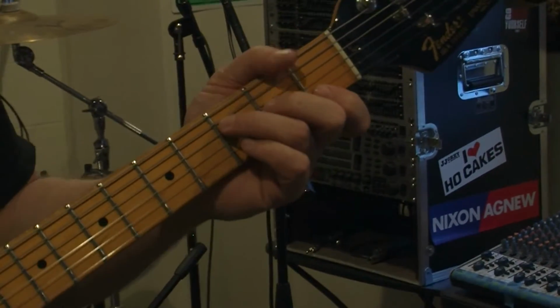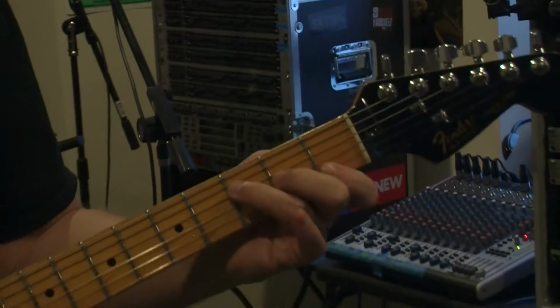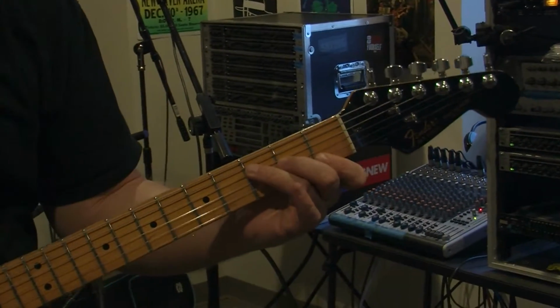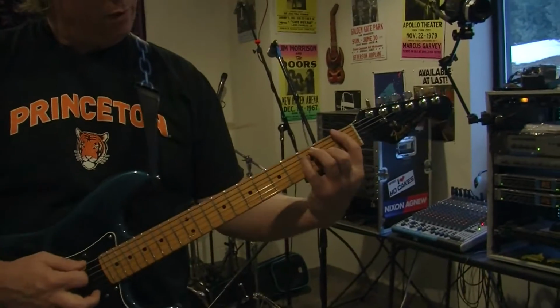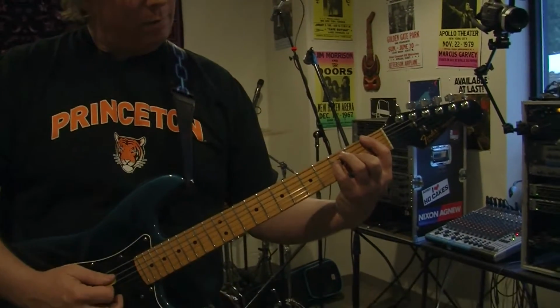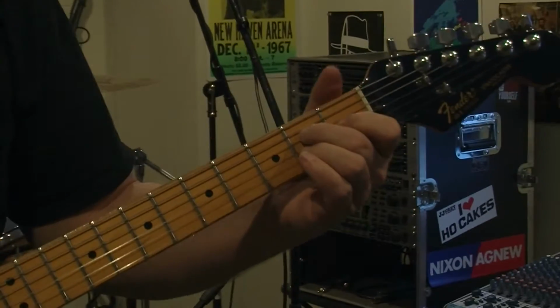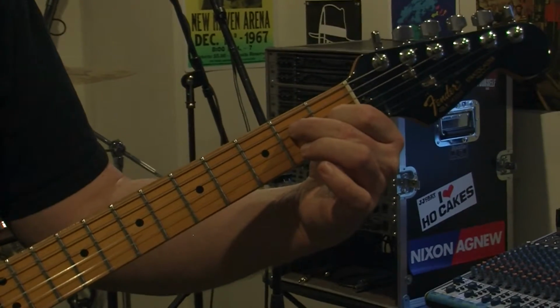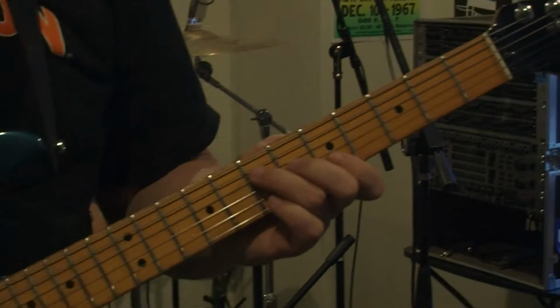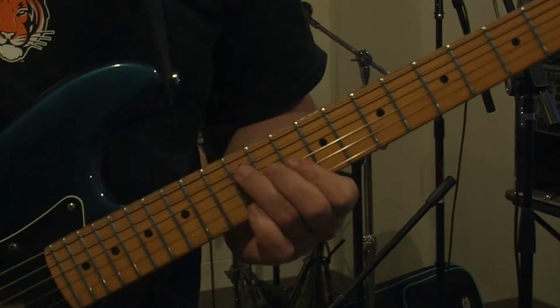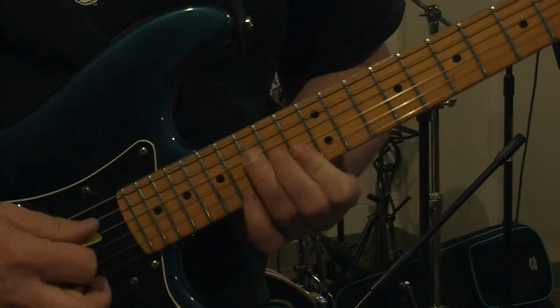Now F is technically position 1 because it's half of that. If you sit and look at it and write it out, you're going to notice that this position is half of this. I can play an E if I only play the bottom 4. So F, G, A, B, C, D, E, F.